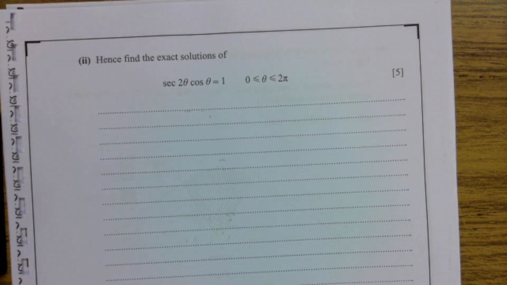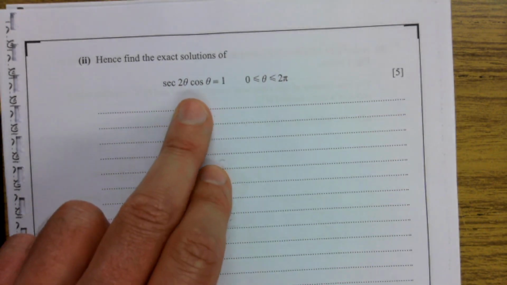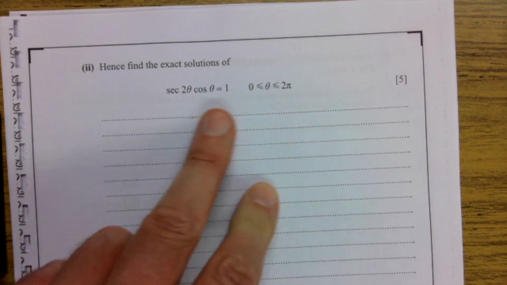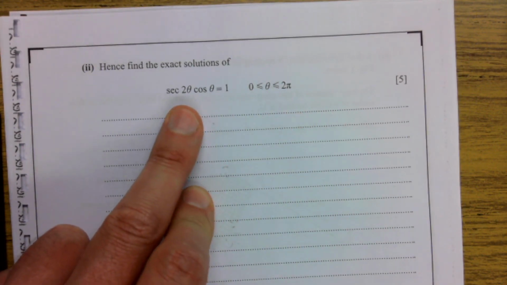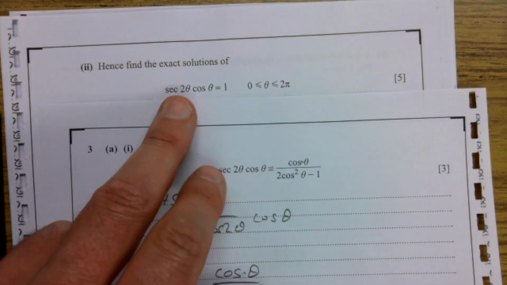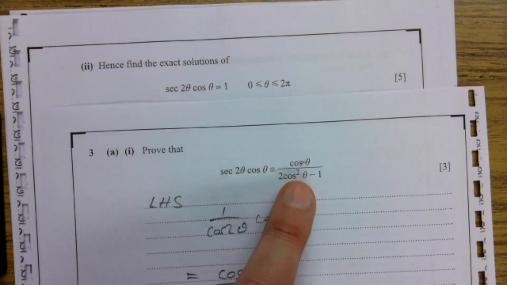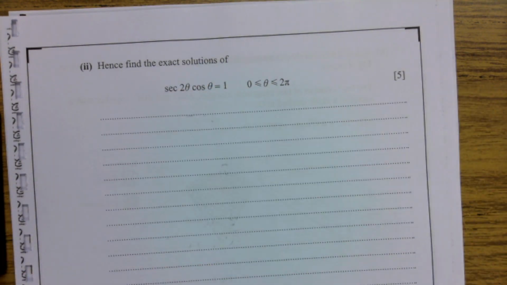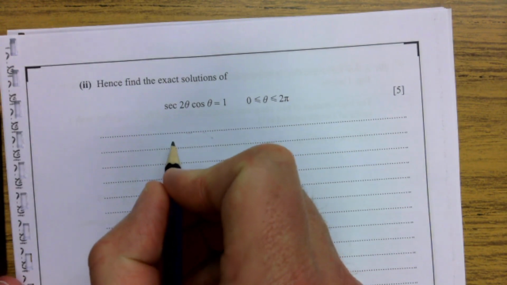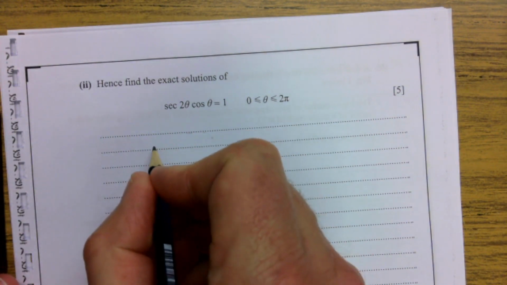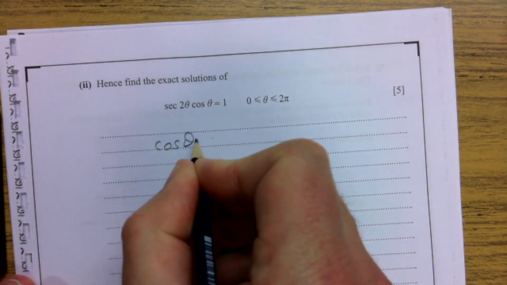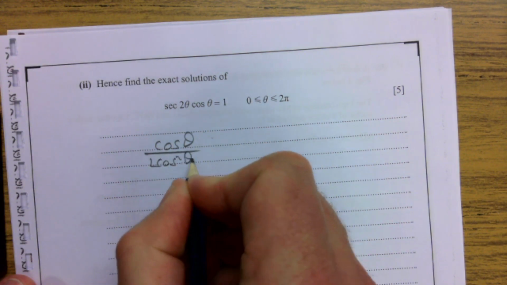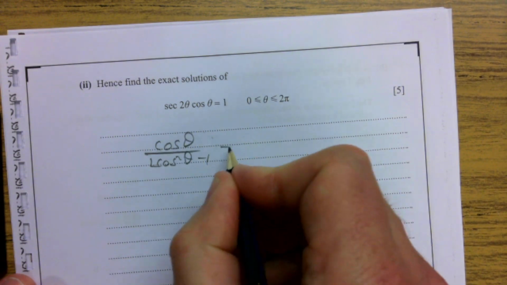It then says, hence find the exact solutions of this equals 1 between 0 and 2 pi. So we've just worked out that this here, from the previous question, is the same as this. So I'm going to put this equal to the 1 and then try and solve it from there. My first line is going to be just stolen from part 1, and it's going to be cos theta all over 2 cos squared theta minus 1 equals 1.